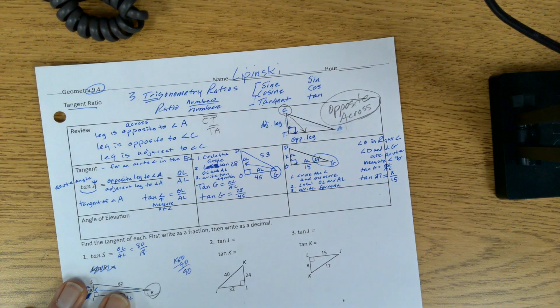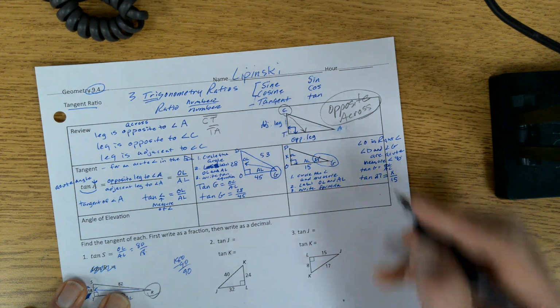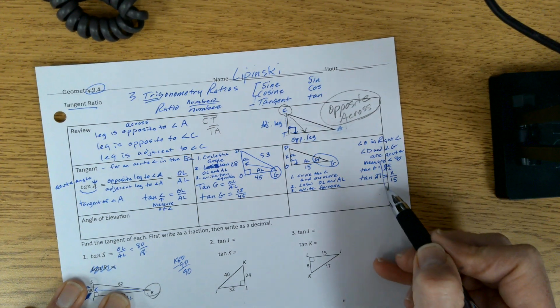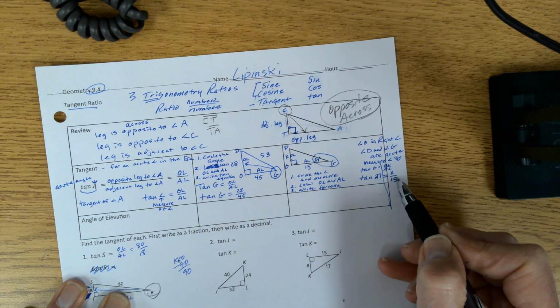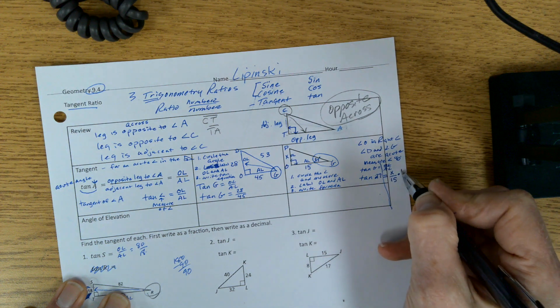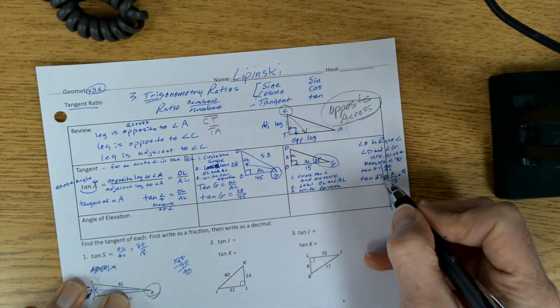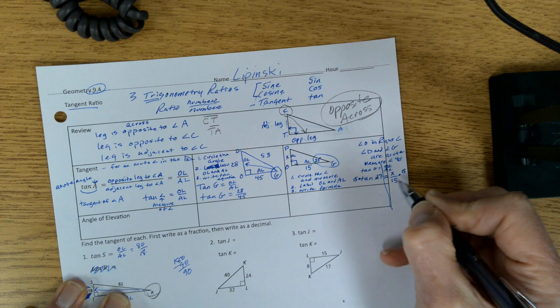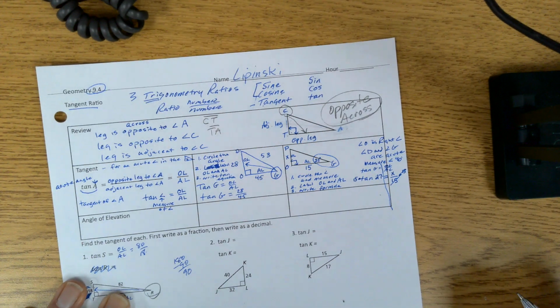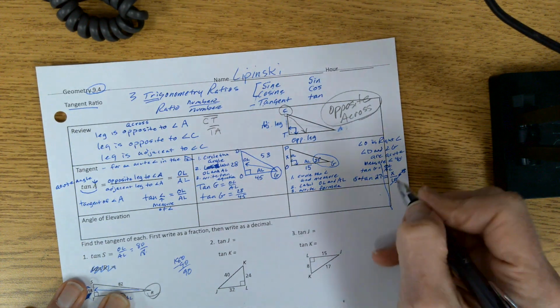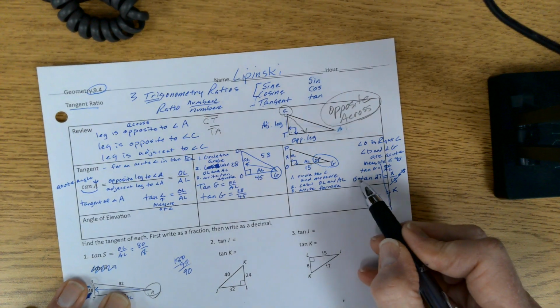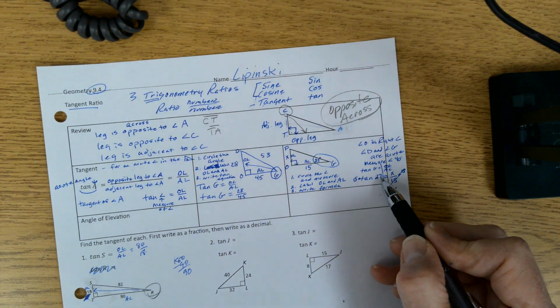So I want to isolate my x. Right now, the x is on the right side of the equation, with this 15. I have to get rid of the 15, so I'm going to go times 15. I'm not going to write times 15 after the 27. I'm going to write it before the word tangent, and you'll see why in a second. So that gives me x equals 15 times the tangent of 27.